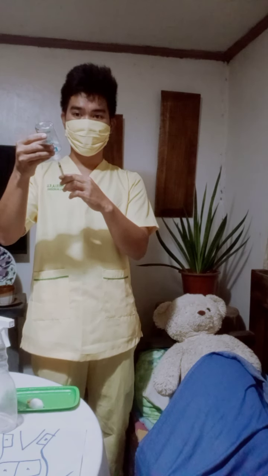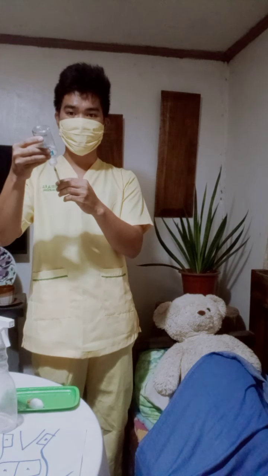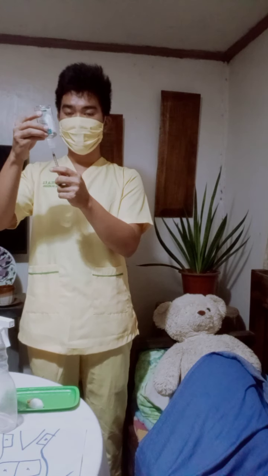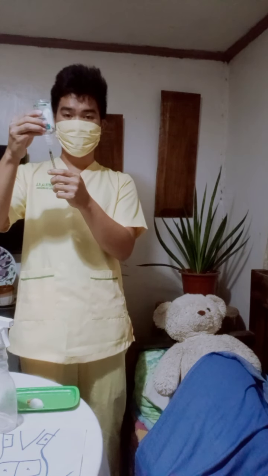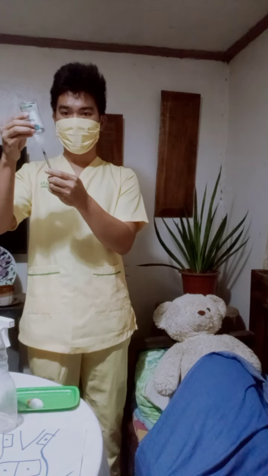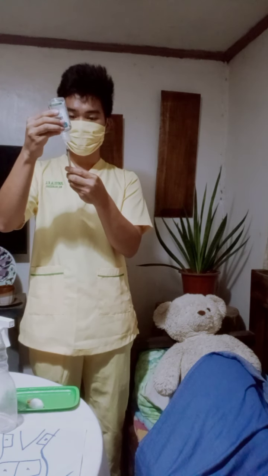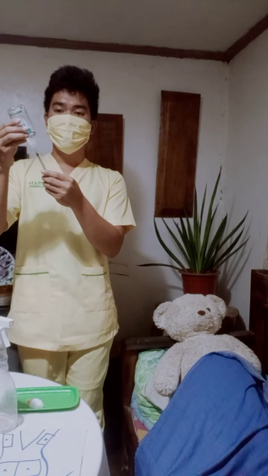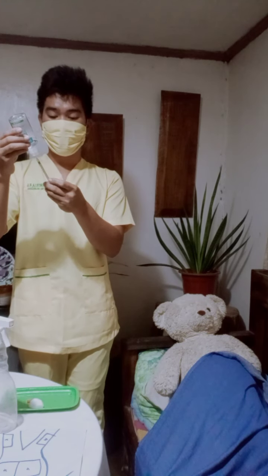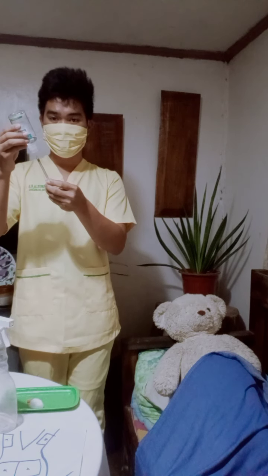Or push it back into the vial and hold the syringe and vial together upside down and get the desired dose. For example, if we need 20 units, then we're going to pull back 20 units, like what we did when we pulled the plunger earlier. So we're going to get the desired dose while pulling it using our dominant hand.